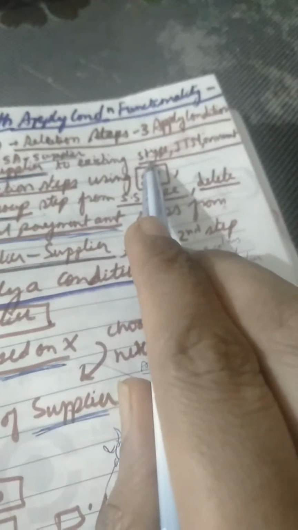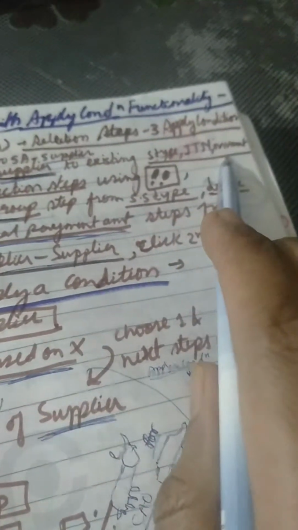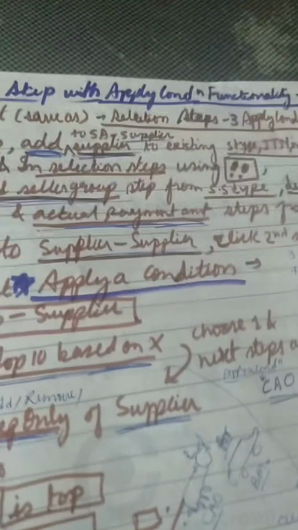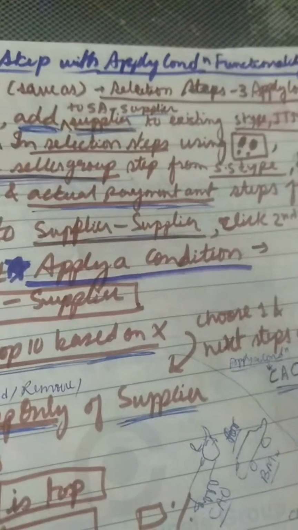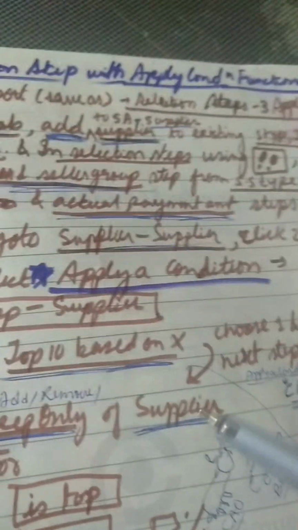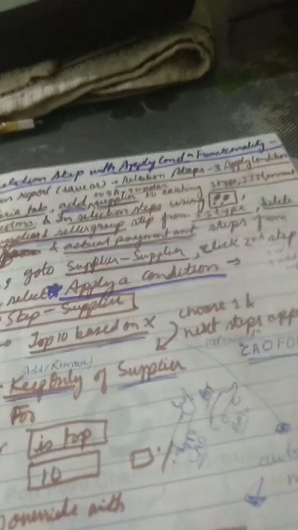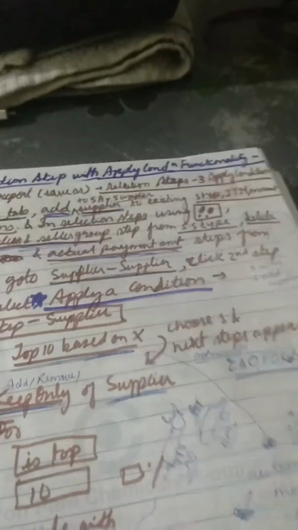Okay, for this one I need another supplier one. Previously what I did was I've taken supplier type, invoice type name and invoice amount. Right now for this selection step I need supplier, because I want, let's say, a top 10 suppliers based upon the value of invoice amount.